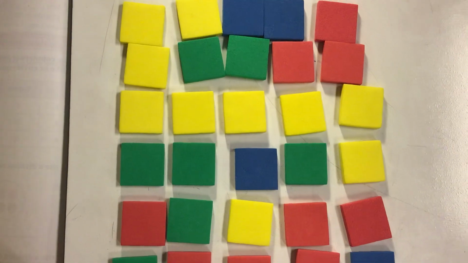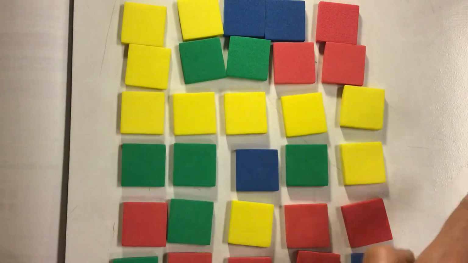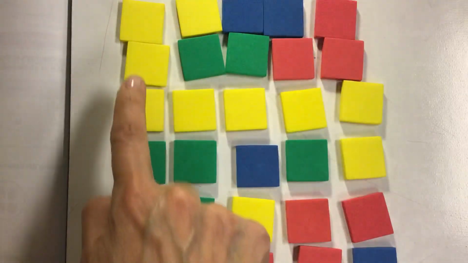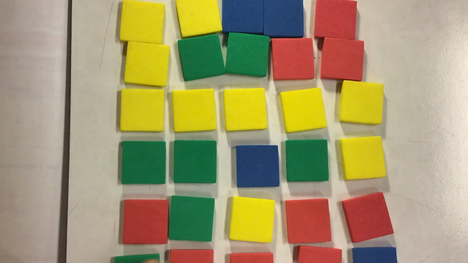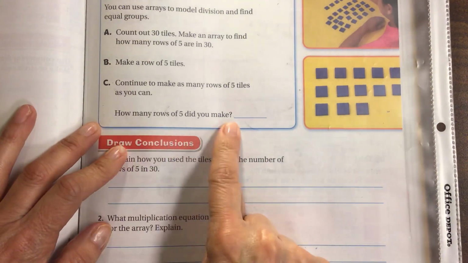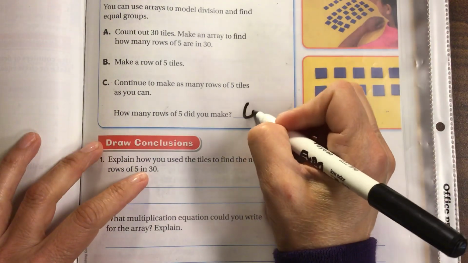Now I have to figure out how many rows I have altogether. If I count my rows, 1, 2, 3, 4, 5, 6, my very last row at the bottom there. So what we just did is we found out how many rows of 5 to make if we start with 30 tiles, and I was able to make 6 complete rows. Please go ahead and follow along and plug in your answers along with me.